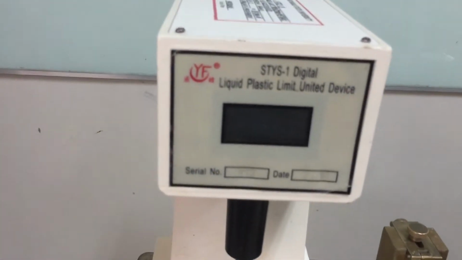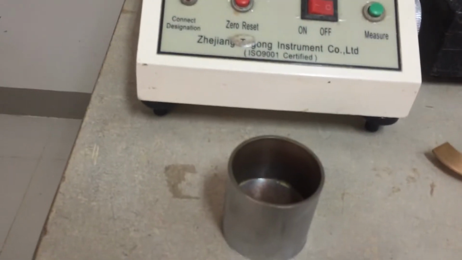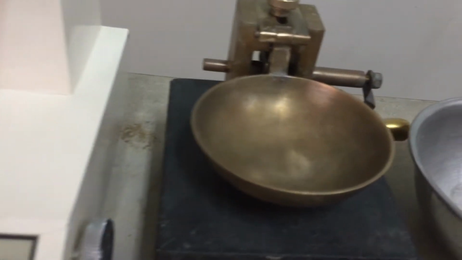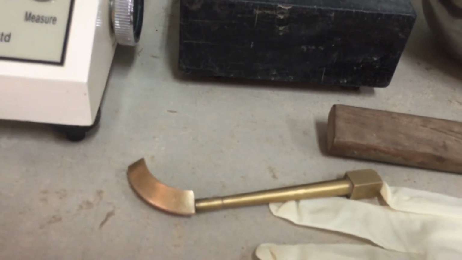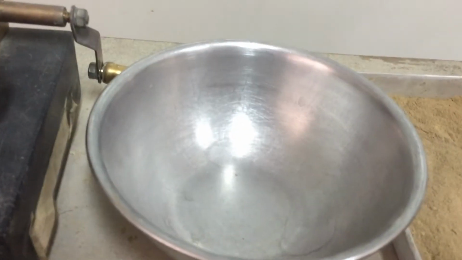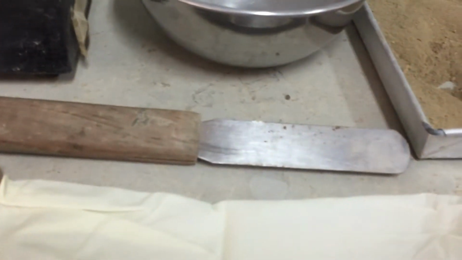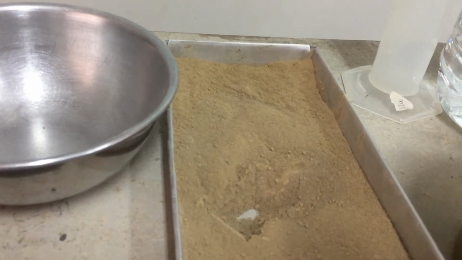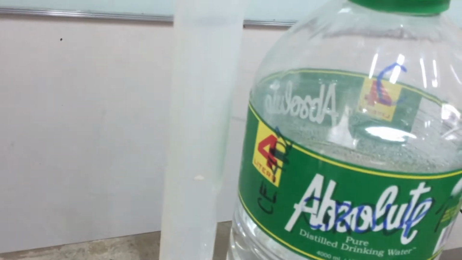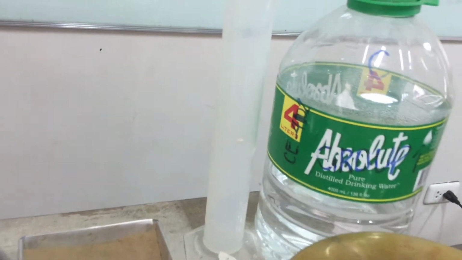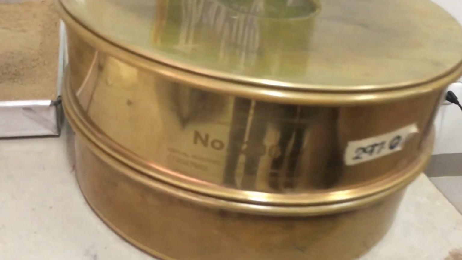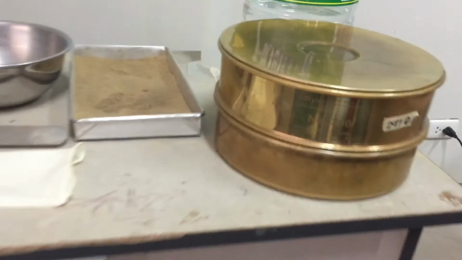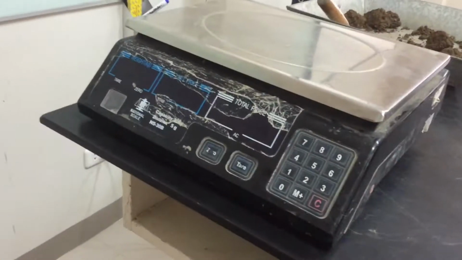Cone penetrometer apparatus, Casagrande apparatus, grooving tool, mixing bowl, spatula, disturbed soil sample, graduated cylinder, distilled water, pan, sieve number 200. Weighing balance.